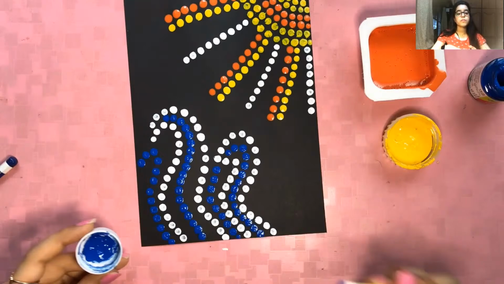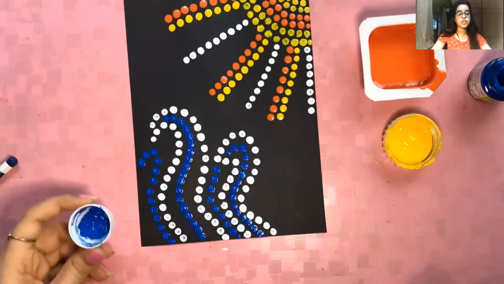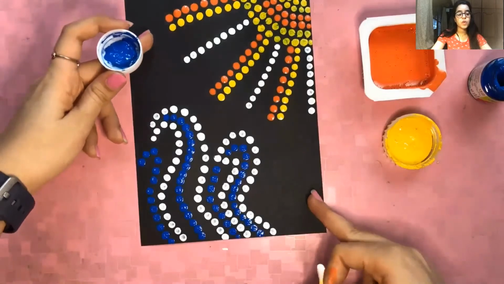Don't overlap the dots. Leave good amount of space in between so that there's good differentiation in between the waves as well. Okay, so these two of these waves I've just created. Now again, the similar technique and we just create another wave at this bottom section now.